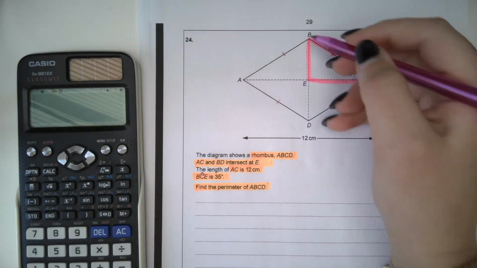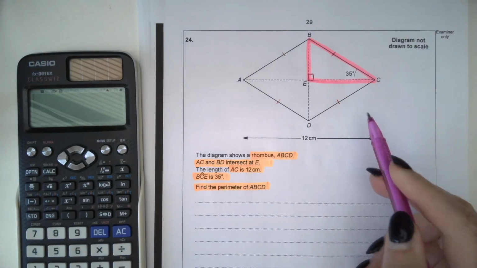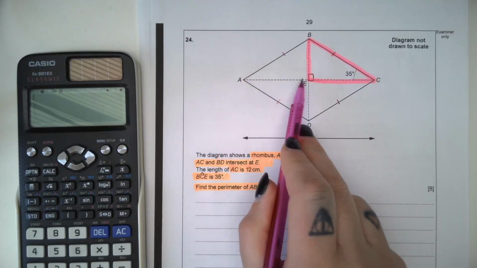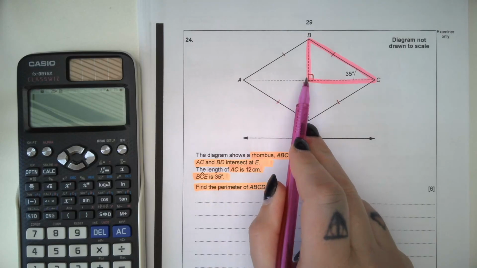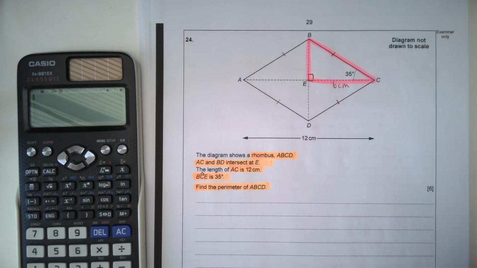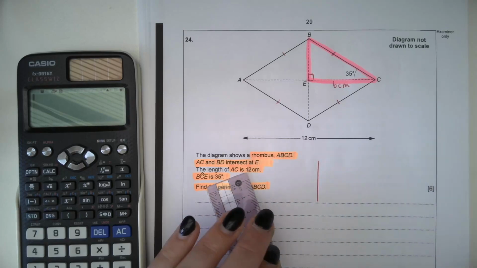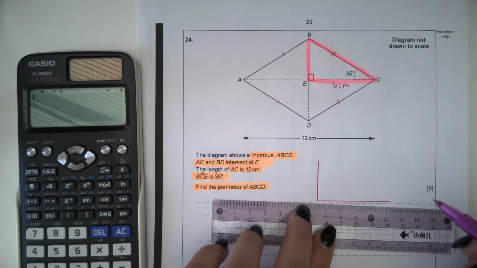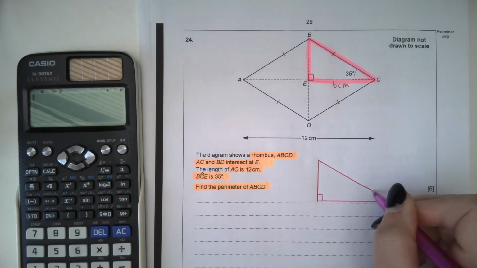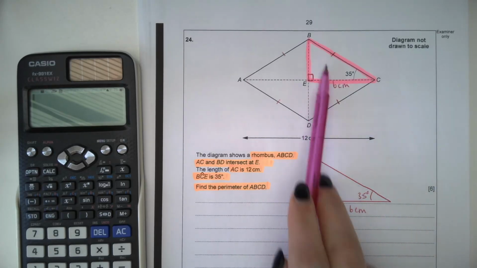Now, where AC and BD intersect forms a right angle. So this is a right angle triangle. Okay, I know this other angle, but I also know what the base of the triangle is, because E is the midpoint, A to E, E to C, all the way is 12. So that must be 6 centimetres to start off with. So to make things a little bit clearer, I'm just going to sketch this right angle triangle that I'm using here. So we have a right angle, we have 35 degrees, and we know that this is 6 centimetres. So I've just pulled that triangle off.